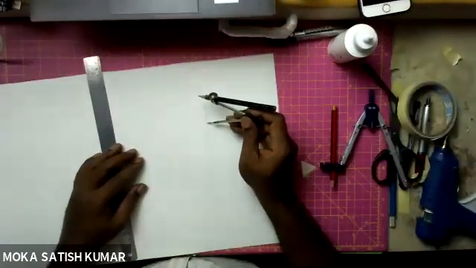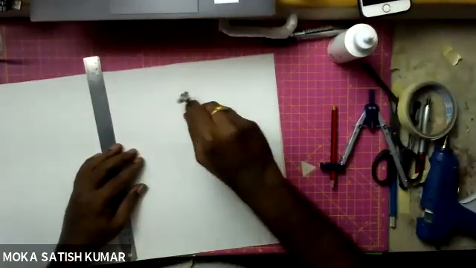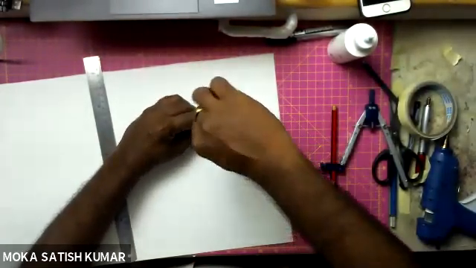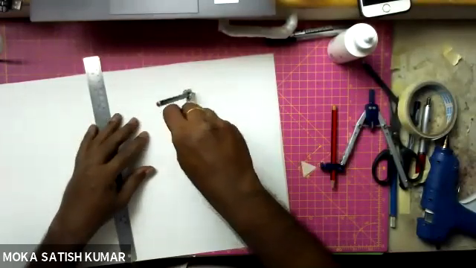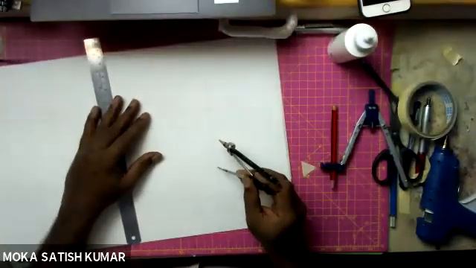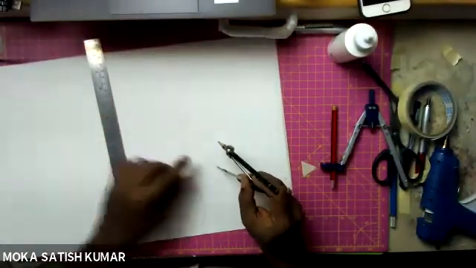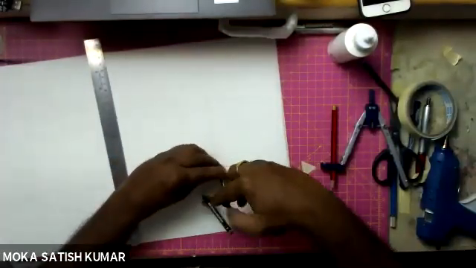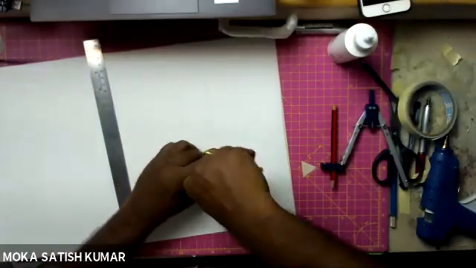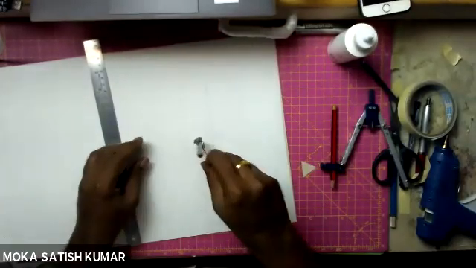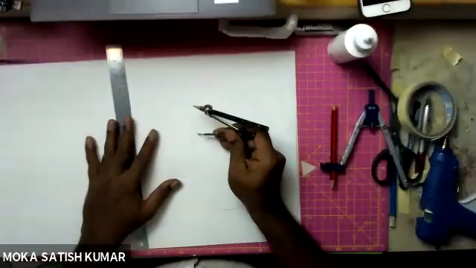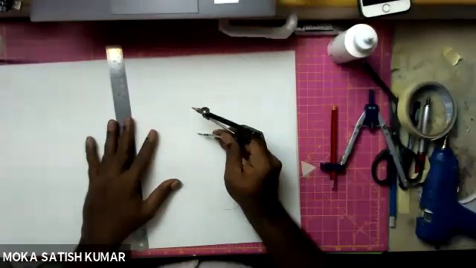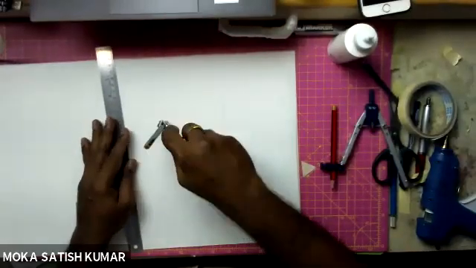Then from the edge of this, you can draw one more circle. From the crossing of the overlap, at the center circle of the top circle, you put a point.